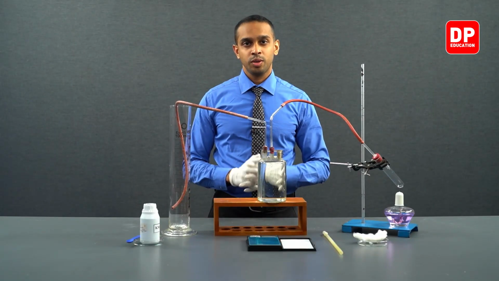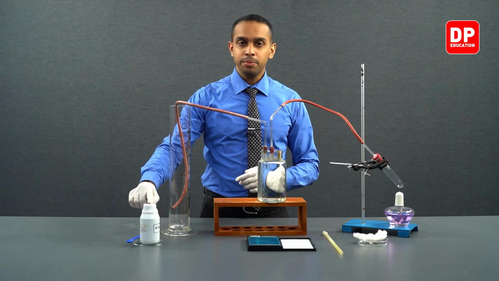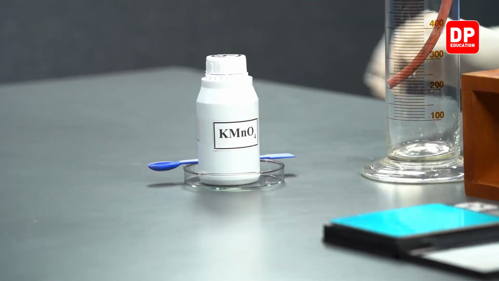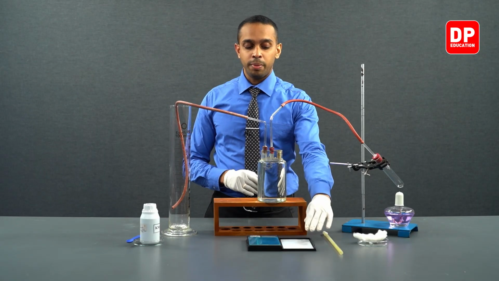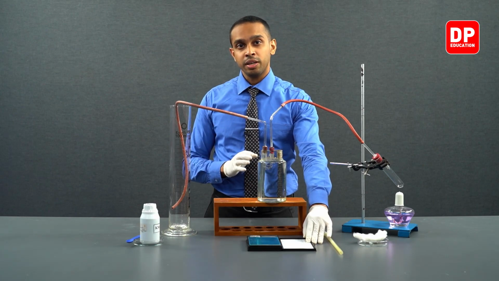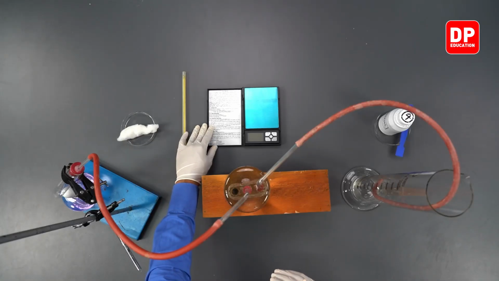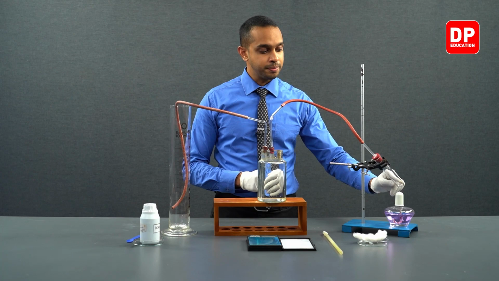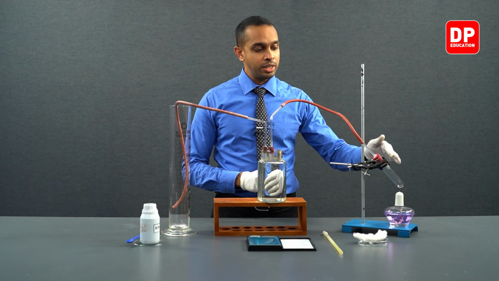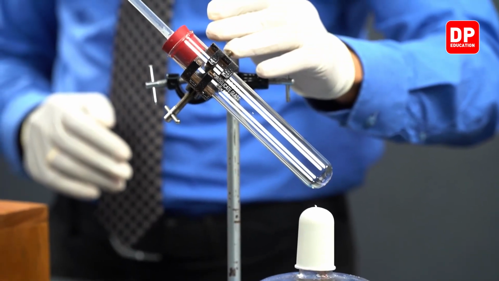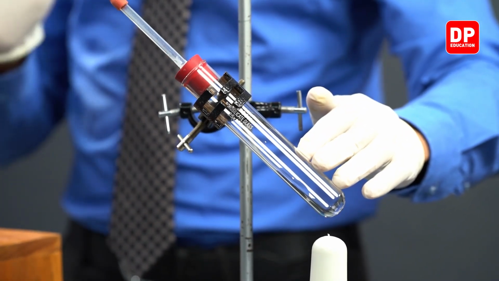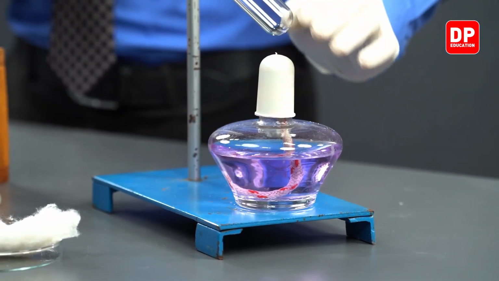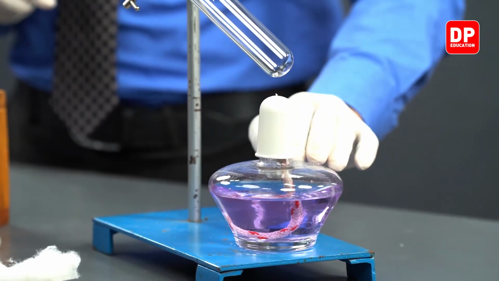In this practical, we will be using potassium permanganate as a reagent. We will take potassium permanganate, and with the use of our digital balance, we are going to measure around 5 grams of potassium permanganate and transfer that into our boiling tube. We can see the boiling tube is fixed onto a retort stand so that it is held in place, and we will be heating the potassium permanganate in the boiling tube with the use of this spirit burner.